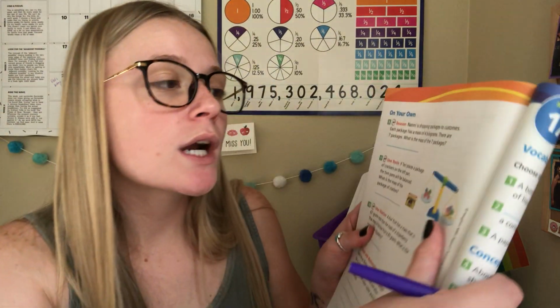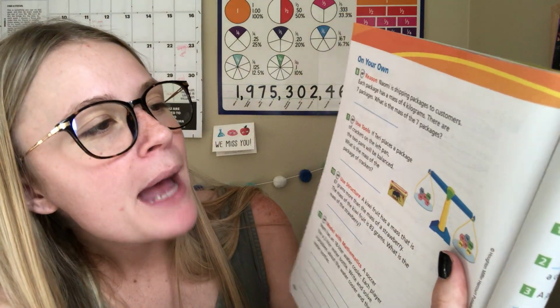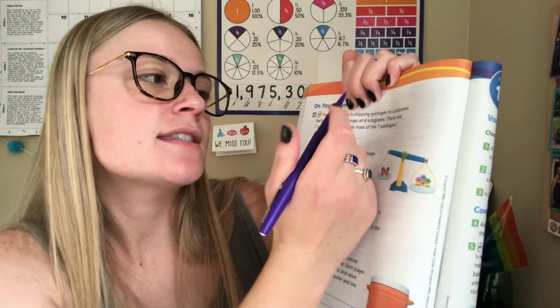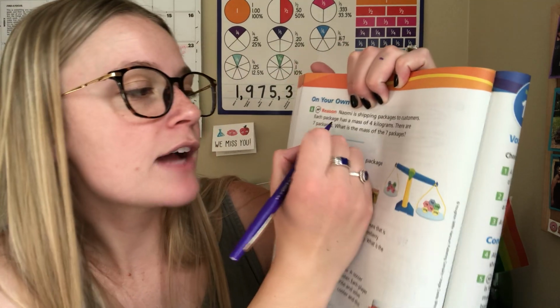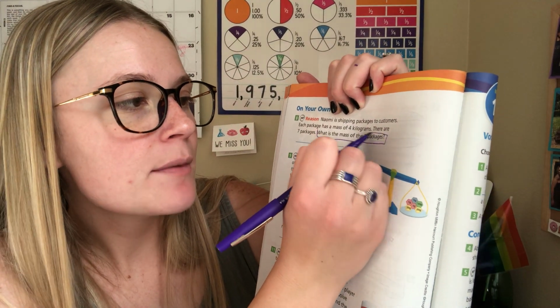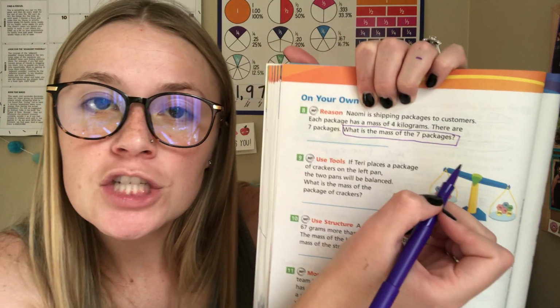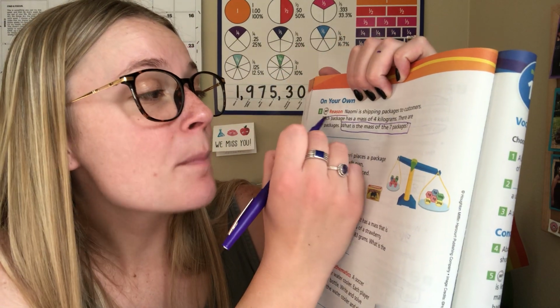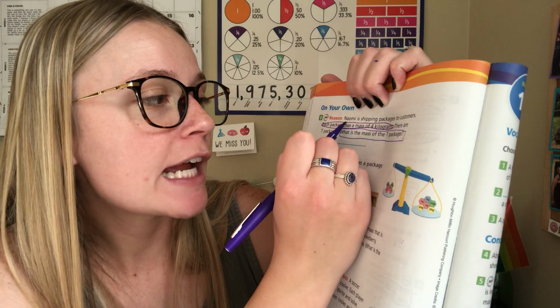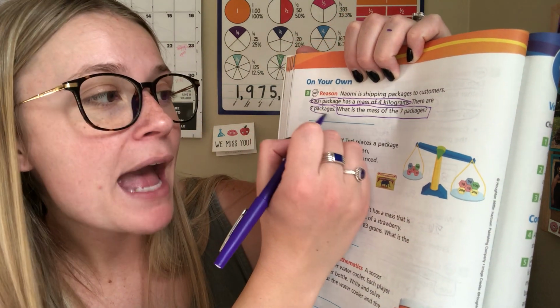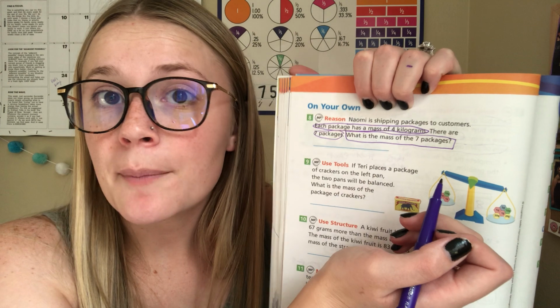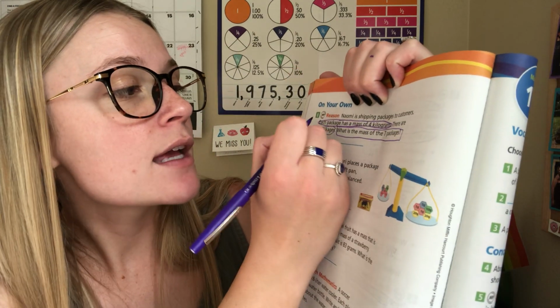Okay, last page. Number 8, it says, Naomi is shipping packages to customers. Each package has a mass of 4 kilograms. There are 7 packages. What is the mass of the 7 packages? So I need to find what is the mass of the 7 packages. The information that I'm going to use is that each package has a mass of 4 kilograms and there are 7 packages. So now I need to think about what each piece of evidence represents.